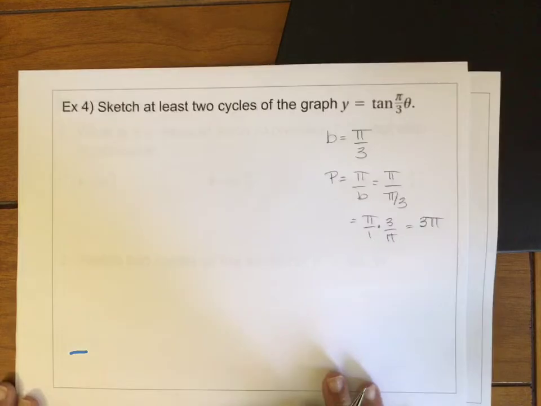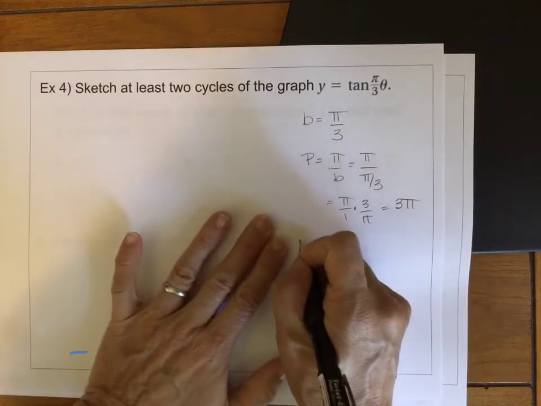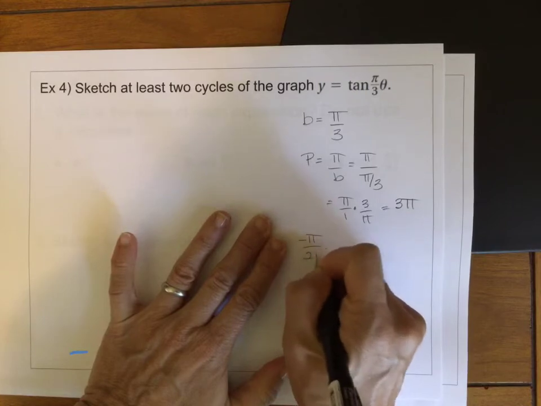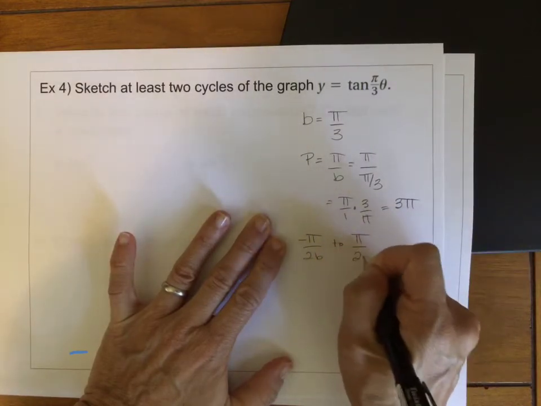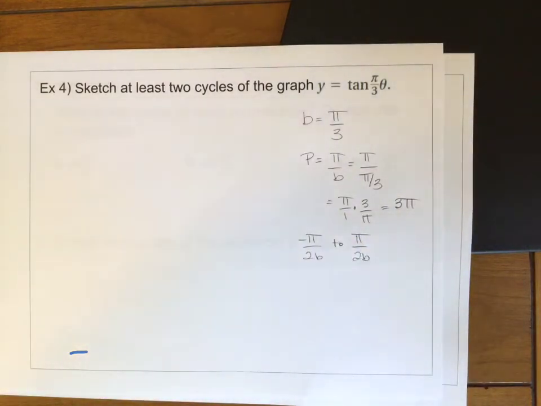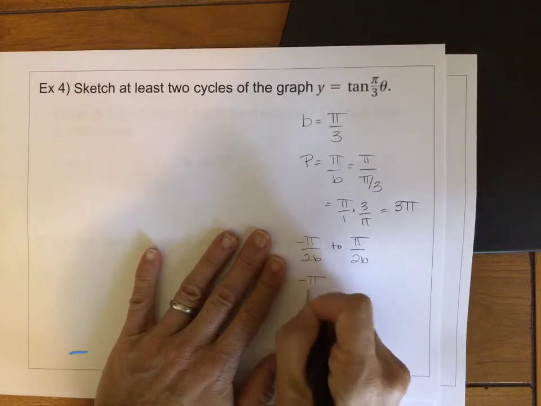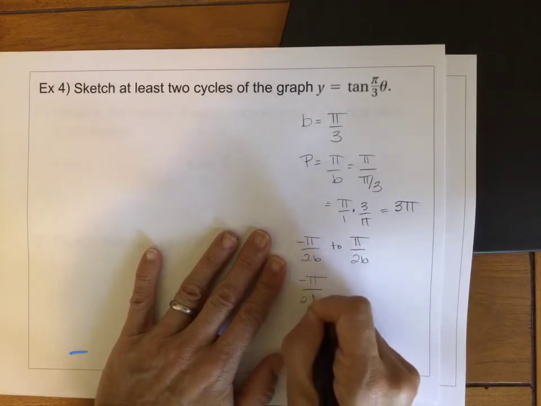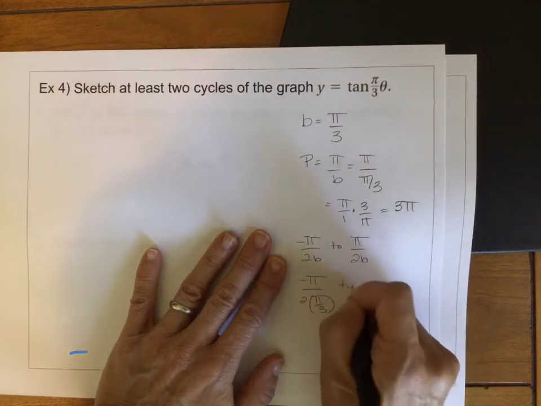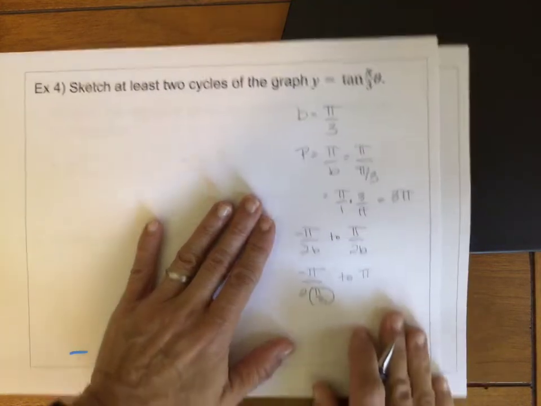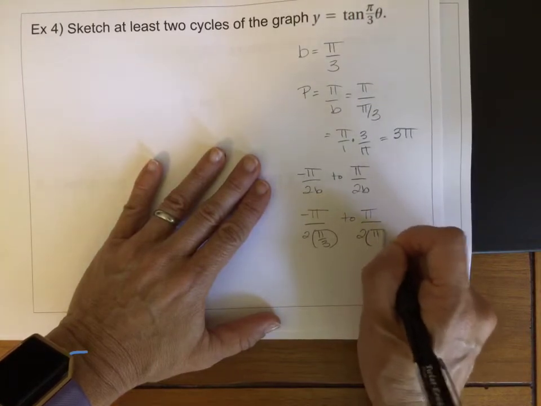And then remember how we figured out how we had vertical asymptotes. So negative pi over 2b to a positive pi over 2b. That's how we're going to start our cycle and get our scale. So negative pi divided by 2 times pi over 3 to a positive pi divided by 2 times pi over 3.